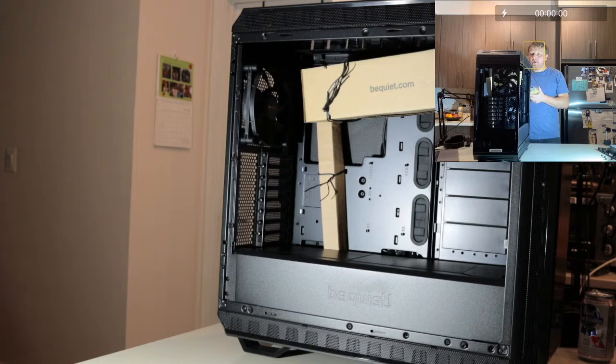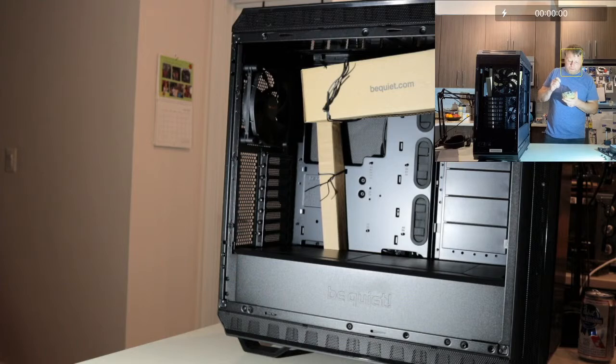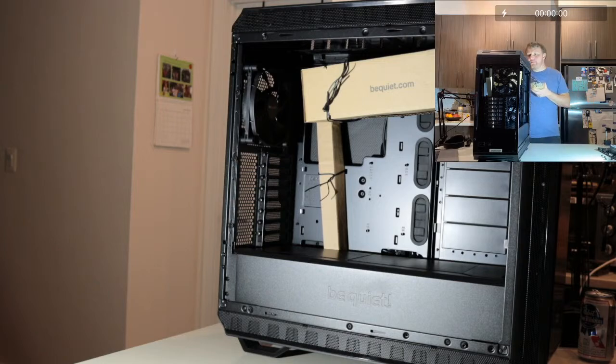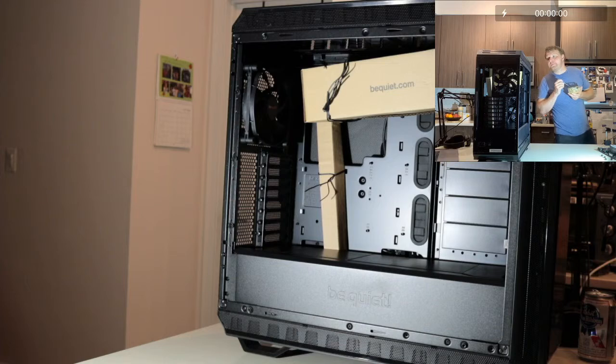USB 3.0, 3.1. It looks like a Thunderbolt looking port. Like, I don't get it. Oh, I'd have to have a Thunderbolt card in order to do it. Two 3.0s and a 3.1, which is the USB-C, I think. Yeah. So many damn USBs now.